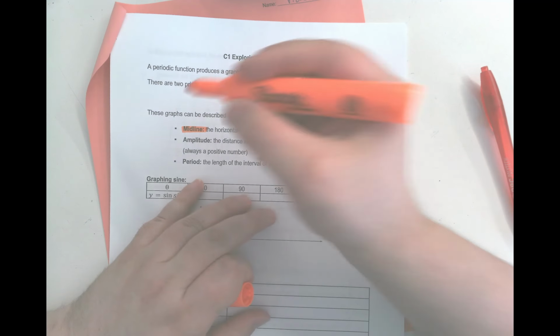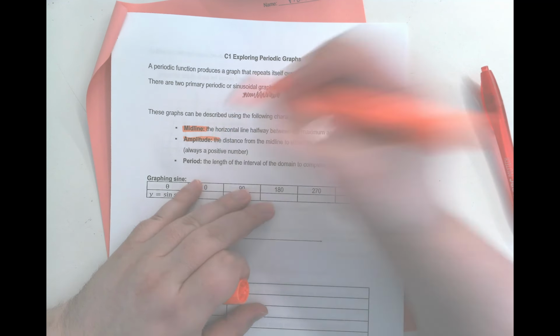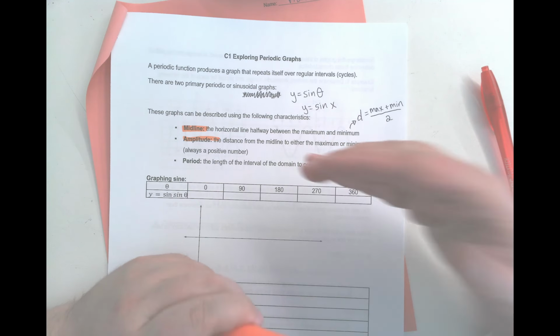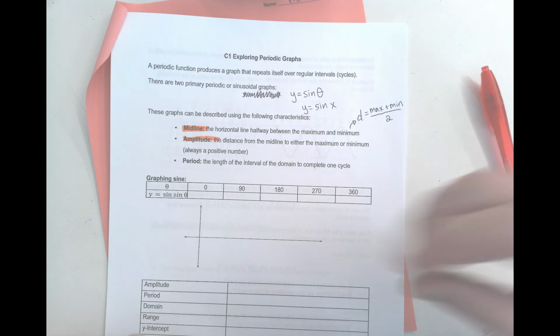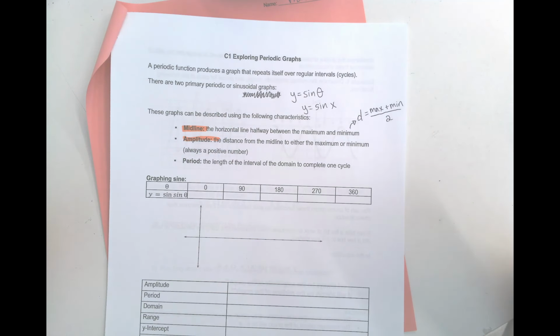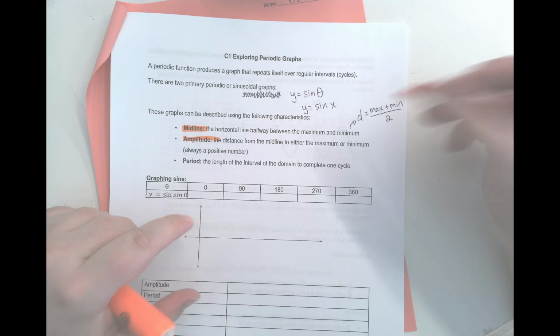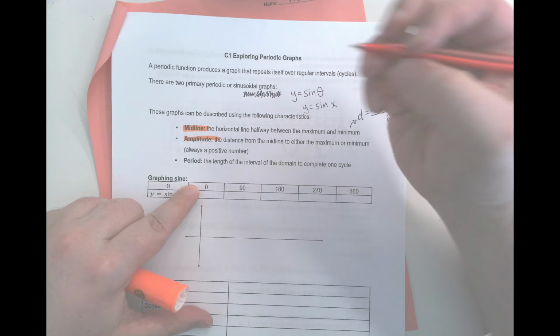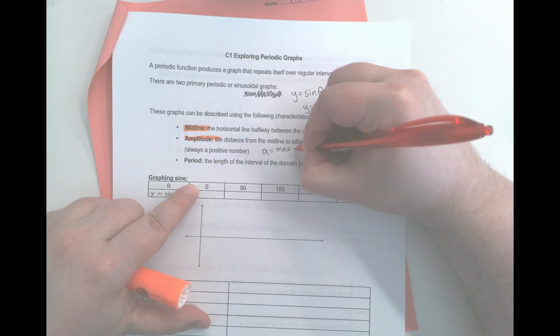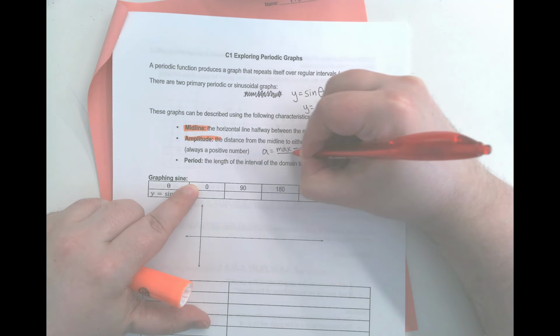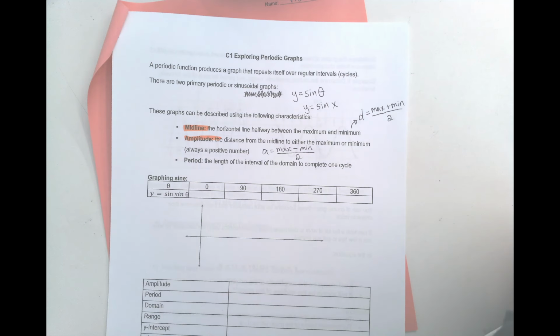There's also something called the amplitude, and what the amplitude is, it's the distance from the midline to either the maximum or to the minimum. Because that midline is in the middle, the distance to the max is going to be the same as the distance to the minimum. Our amplitude is always going to be a positive number. We can also do a calculation similar to this, where we can say the amplitude A is equal to the maximum minus the minimum divided by 2. So if you ever need to do that calculation, that is a quick way to do it.